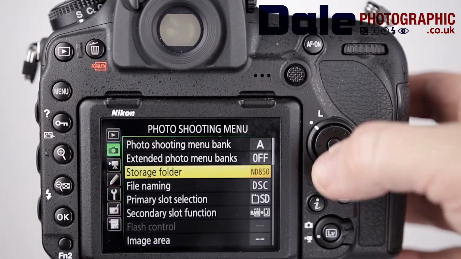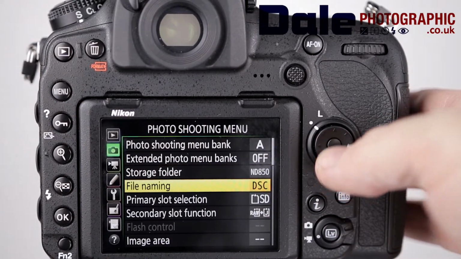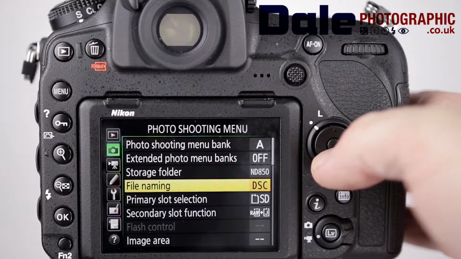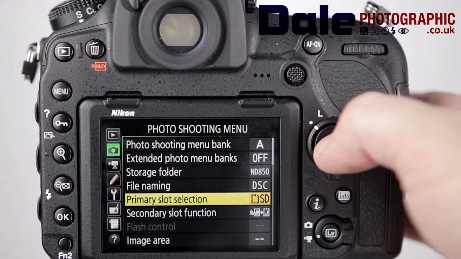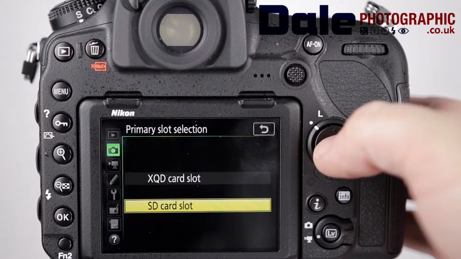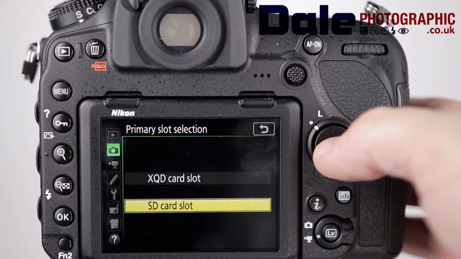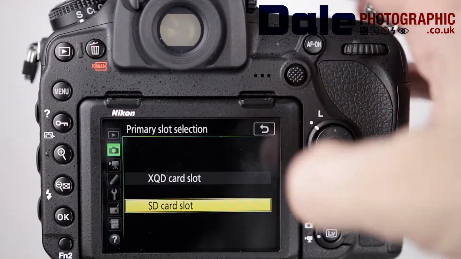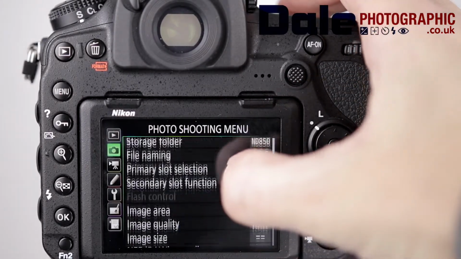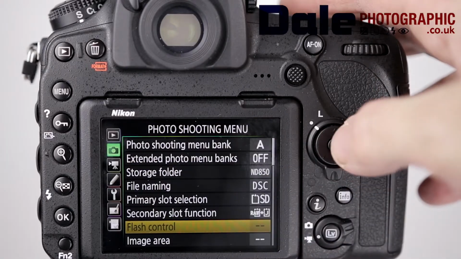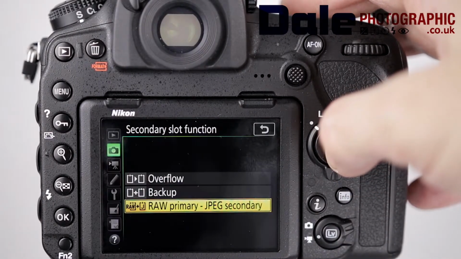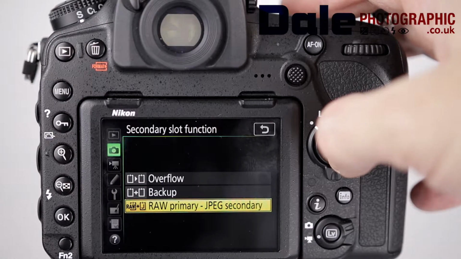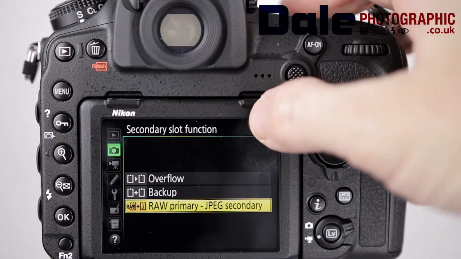I'll just press the menu button again. The file name is DSC, but you can customize that so it says something that you want it to say. If we go to the primary memory card slot, we can either choose SD or XQD. Obviously I've only got an XQD card in it at the minute, so we'll just use that. You can see how I can scroll down here. Secondary card slot, I've got it to shoot RAW to primary and JPEG to the second slot.